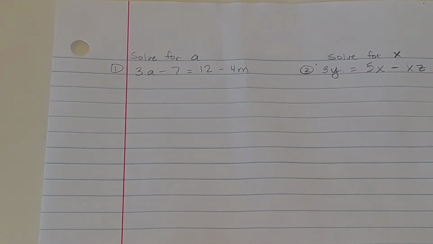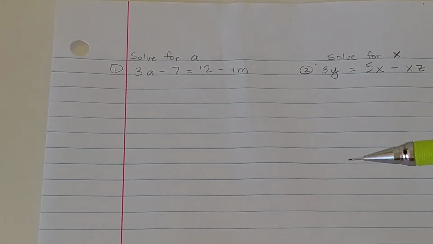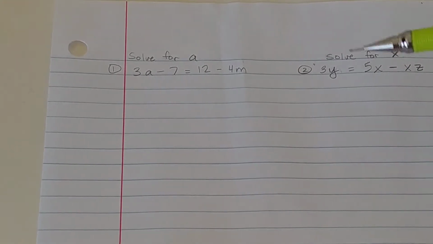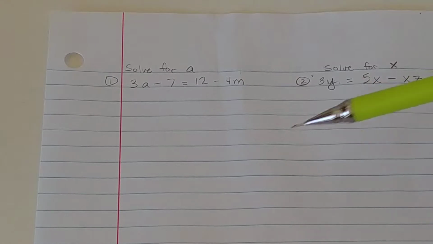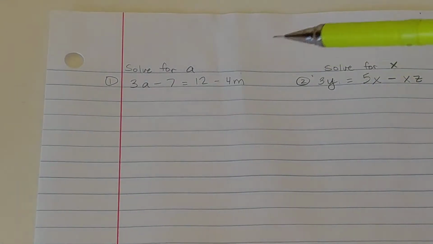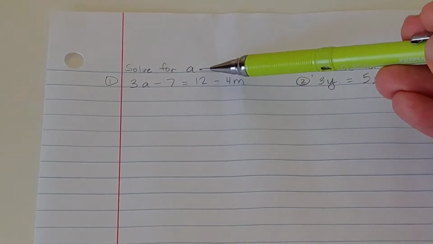Right, so here we're going to look at literal equations. They're equations that have two or more variables, and we need to solve for one of the variables. Okay, so you might see one that says solve for x or solve for y. Here we're going to have one that says solve for a.